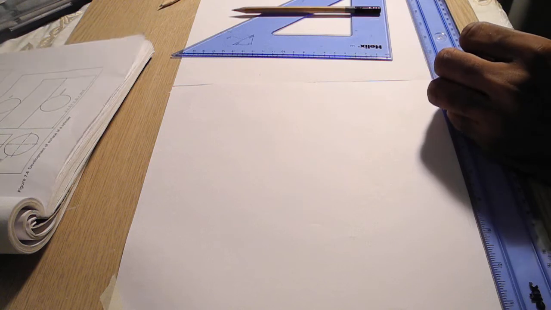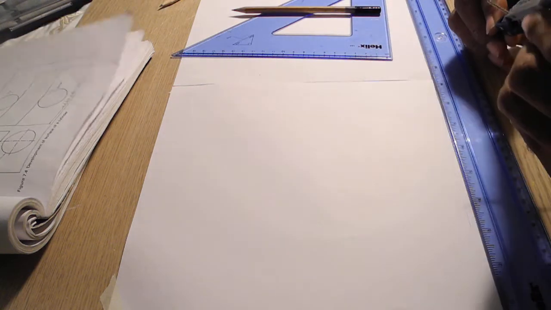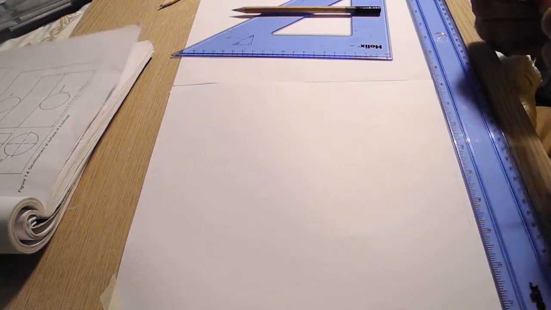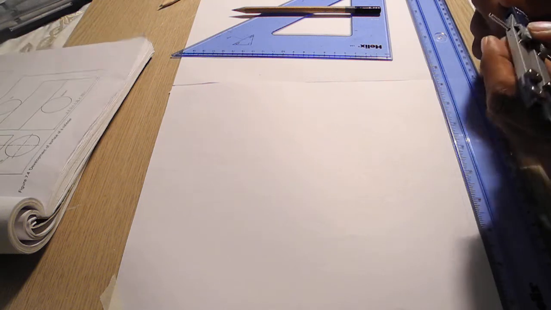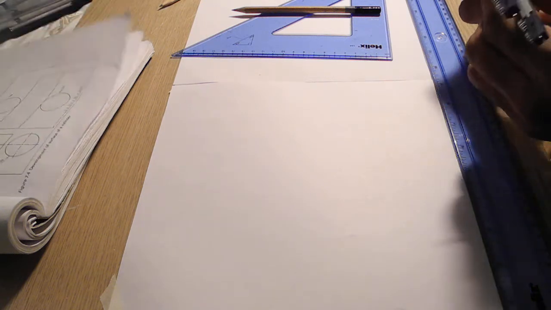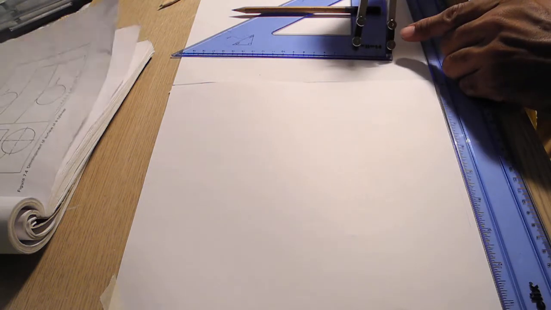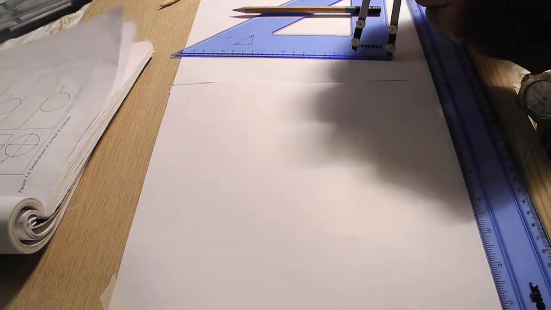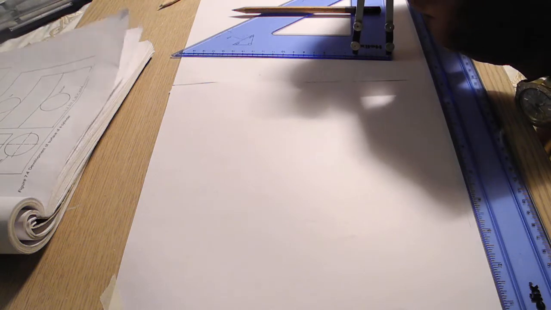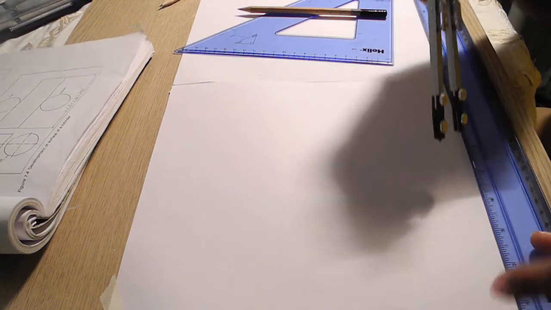Now what do you need to know in creating this? You're going to have to use a circle. So I'm going to actually open my compass to a radius of 30 millimeters.